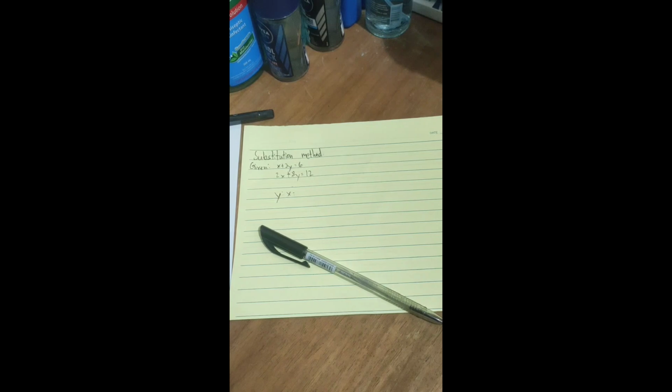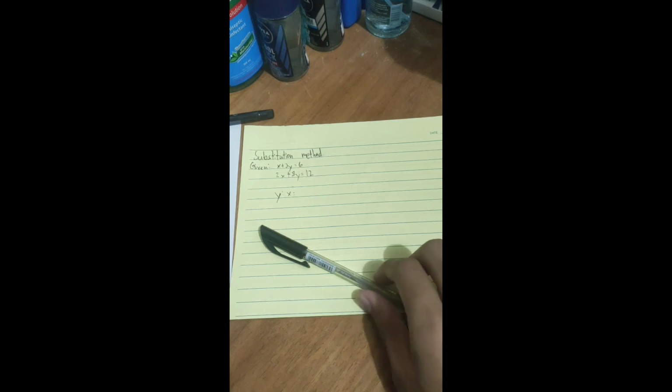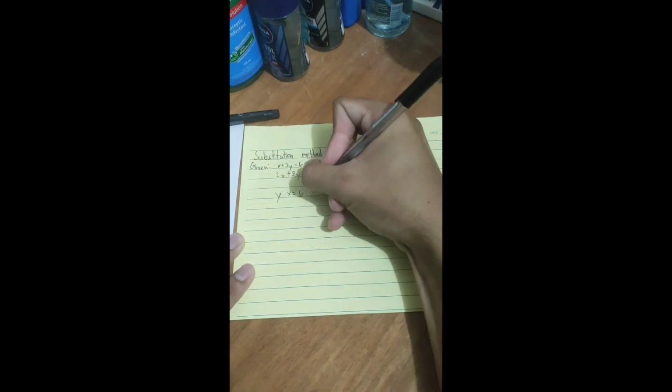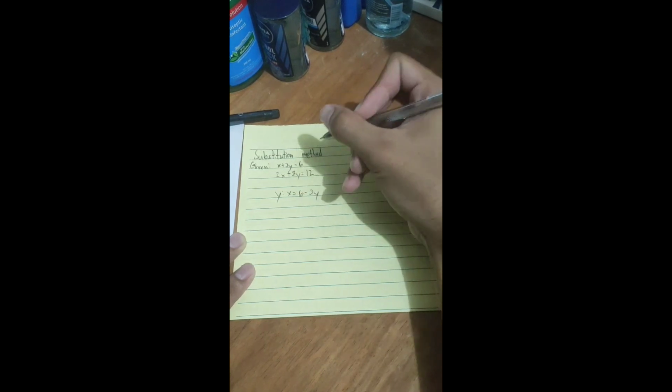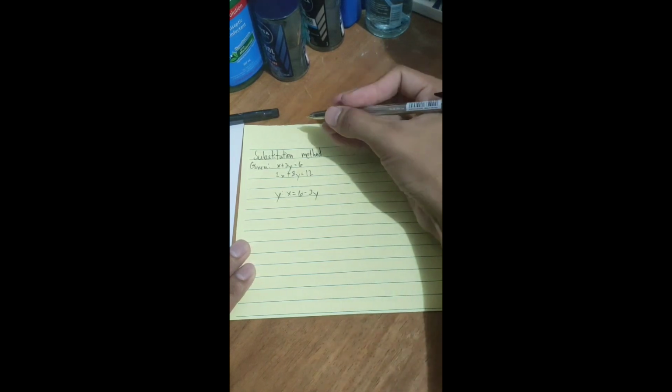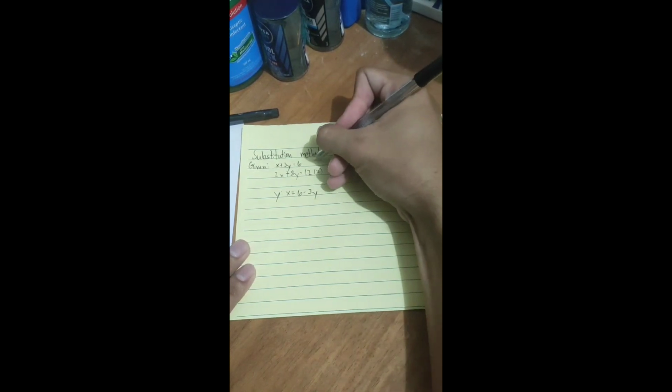So meron tayong tinatawag na substitution method and elimination method kung paano natin masasolve ang linear equation with two variables. So for now, focus muna tayo sa substitution method and later papakita ko naman kung paano yung elimination method. So ngayon, we have a given of x plus 3y equals 6 and 2x plus 8y equals 12. For equation 1, kailangan muna natin isolve yung x in the terms of y, which is x equals 6 minus 3y. Ngayon, kailangan lang natin i-substitute itong expression na to dun sa x, dun sa equation number 2. Ito, equation number 2, ito, equation number 1.